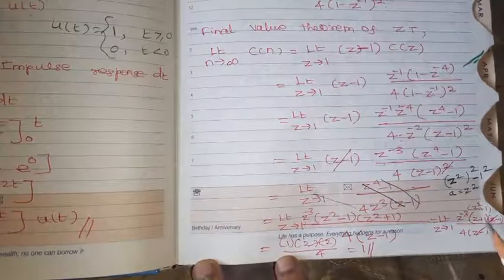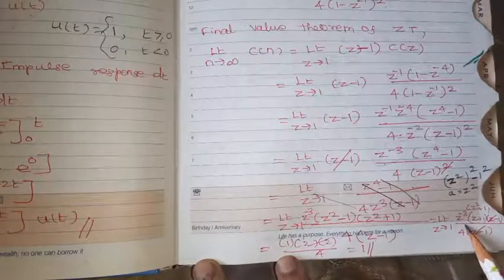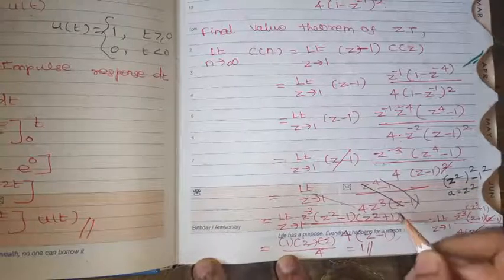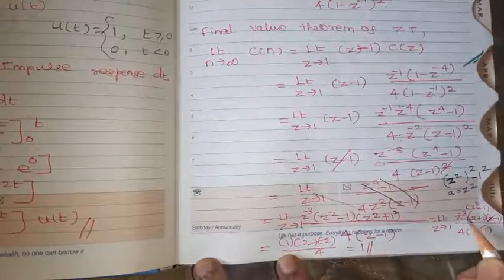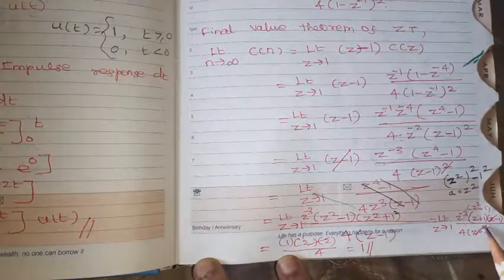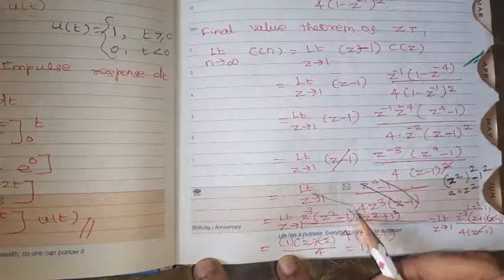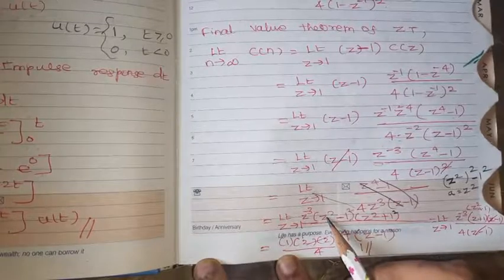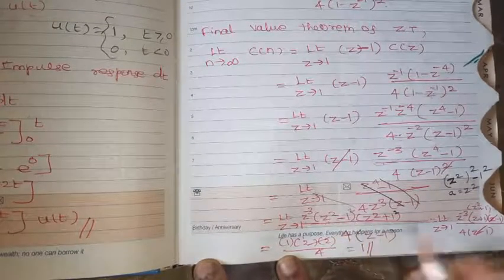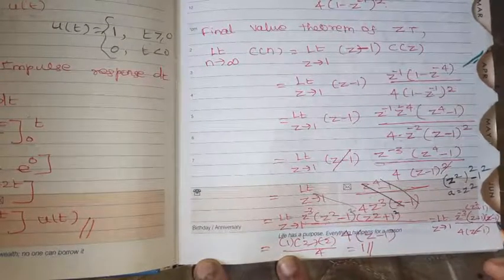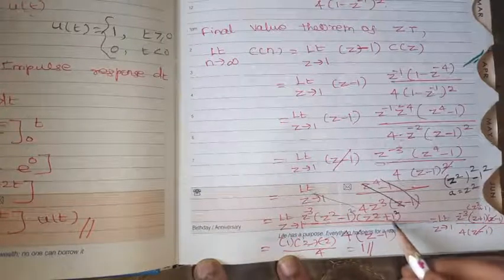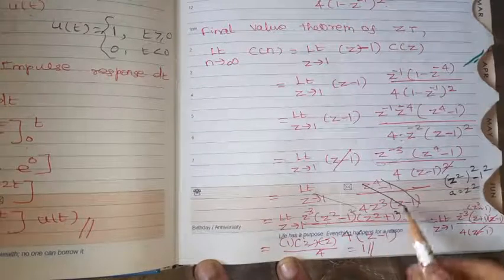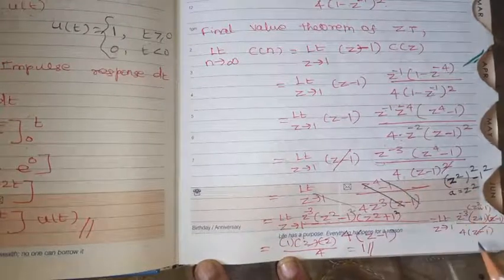Then z squared minus 1 is again a squared minus b squared, so (a plus b) into (a minus b). What is a here? A is nothing but z. So (z plus 1) into (z minus 1), then (z squared plus 1) in the numerator. In the denominator, 4 into (z minus 1).